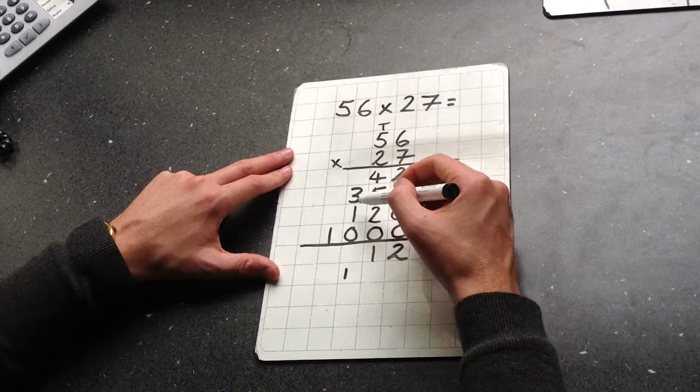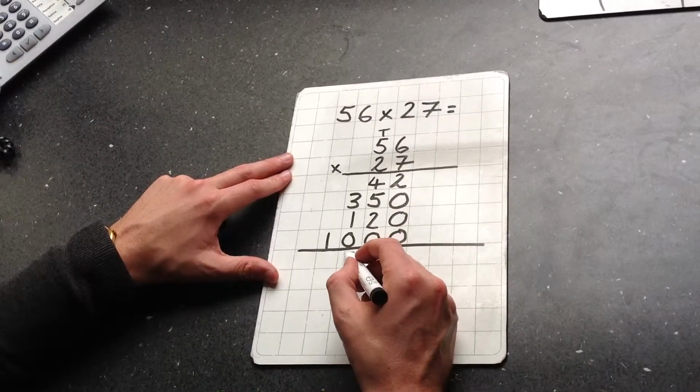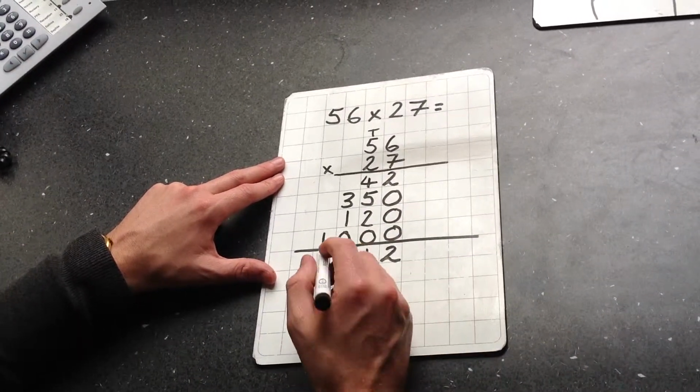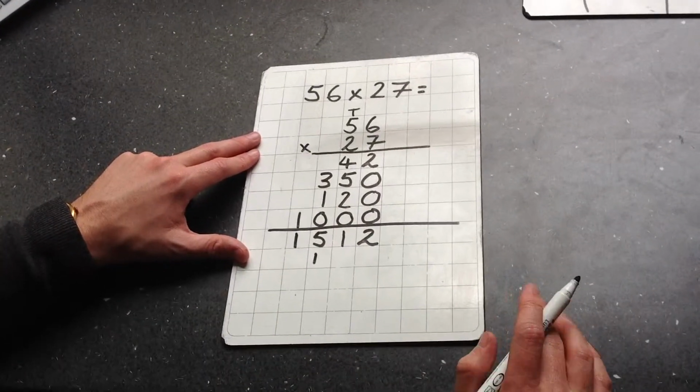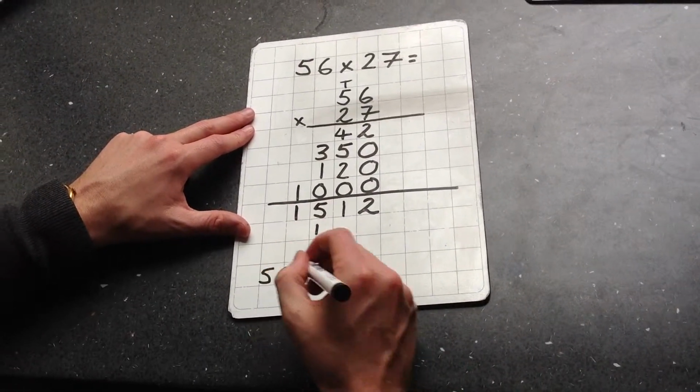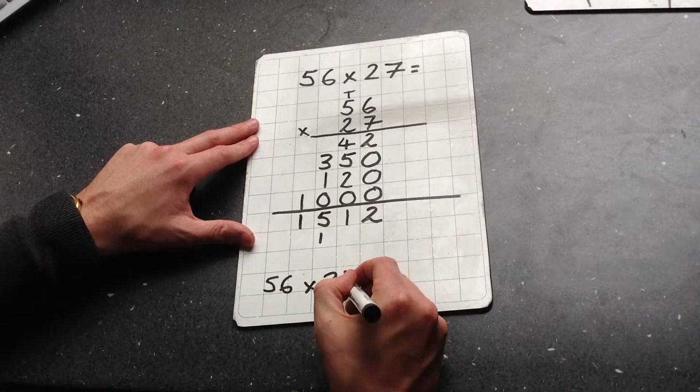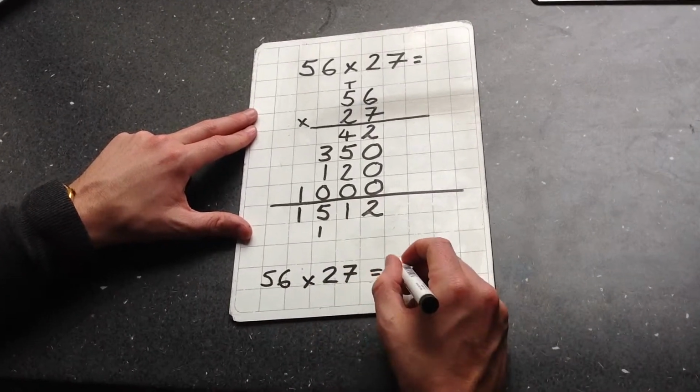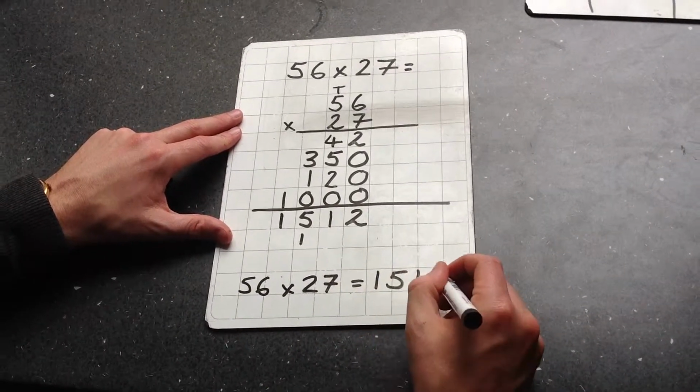3 add 1 is 4. Add the 100 is 5. And then I add my 1000 there. So again, 56 multiplied by 27 equals 1,512.